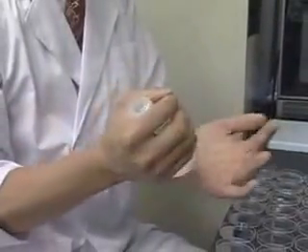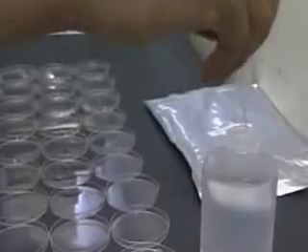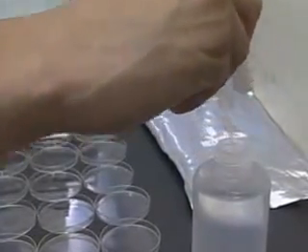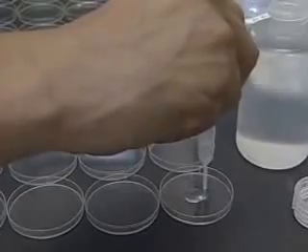He brings the water back to the institute as specimen. First, he taps the bottom of the container to activate the water. Then, he squirts 1 milliliter of water onto each petri dish.